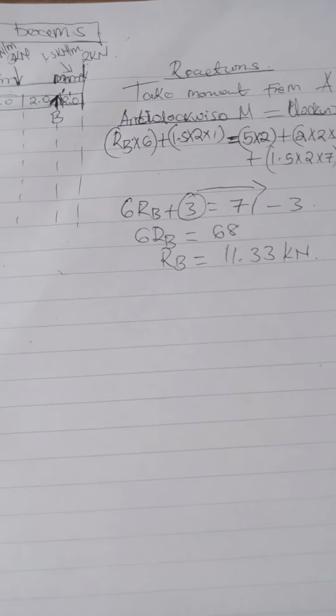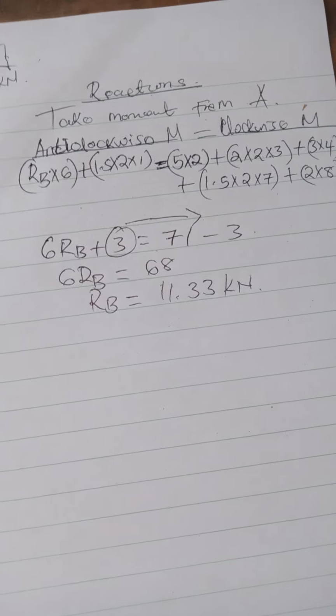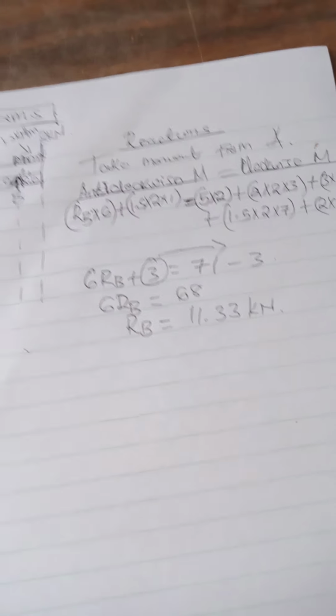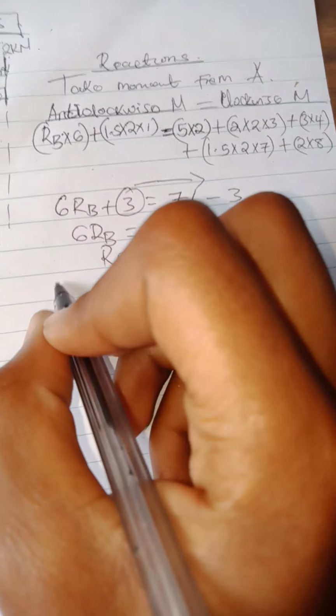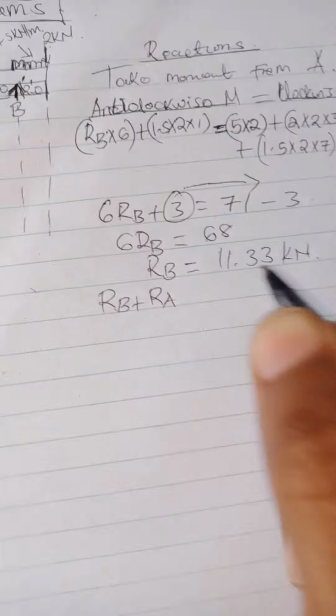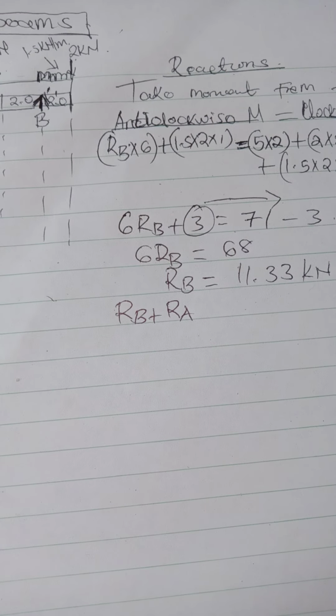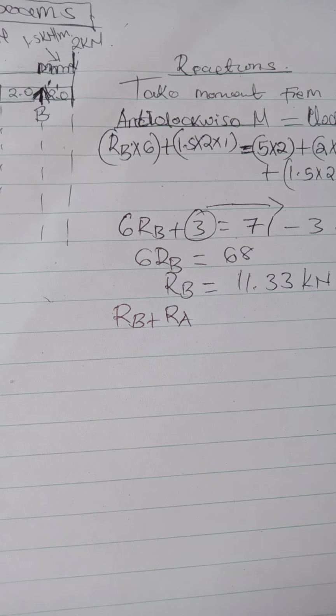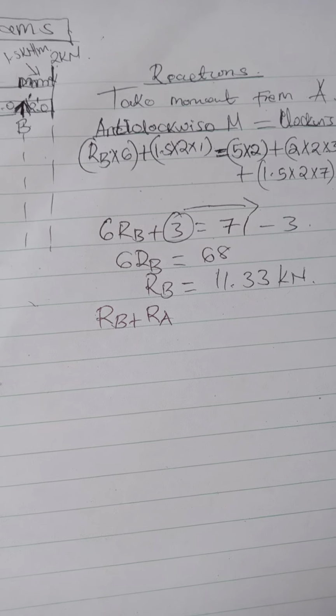So what about if you want to find the reaction at A? The reaction B plus reaction A, the sum of the upward forces and the downward forces will always be equal.